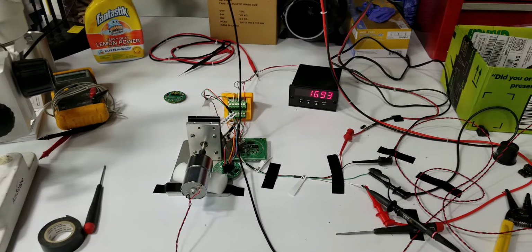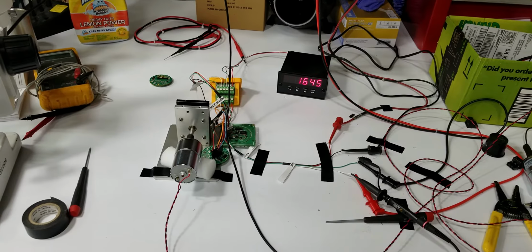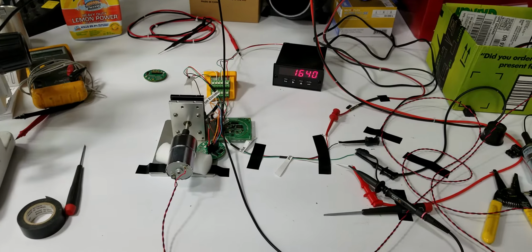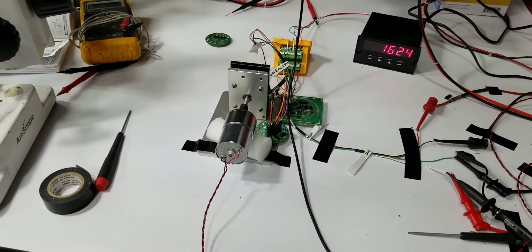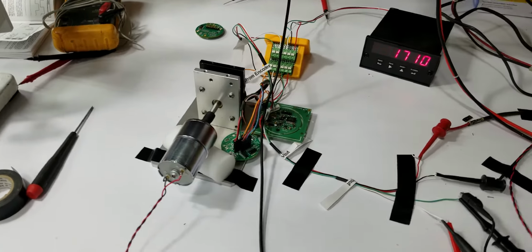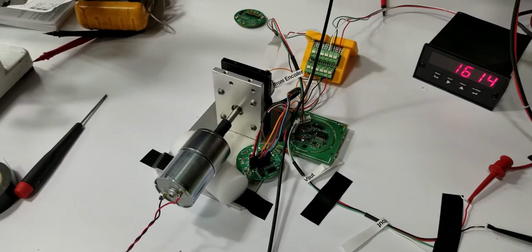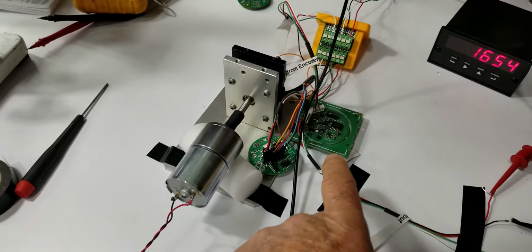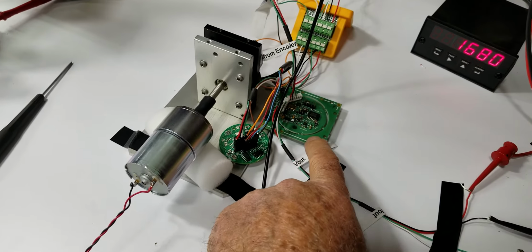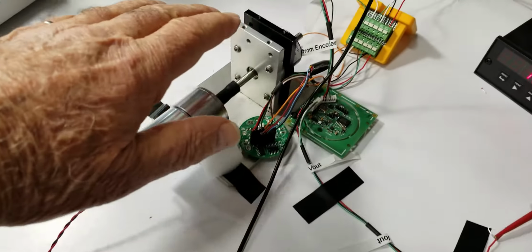Today is Wednesday, the 7th of November, 2018. It's about 8 o'clock in the evening, and I'm going to give a short demonstration and explanation of my findings so far with this tempo velocity printed circuit board, which is mounted right here on this little fixture.